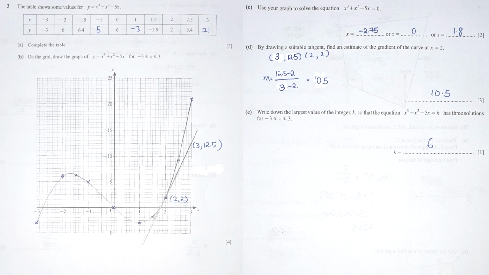Use your graph to solve the equation x cubed plus x squared minus 5x equals 0. X cubed plus x squared minus 5x is actually your y here. So when y equals 0, your x is actually negative 2.75, 0 and 1.8. If your answer is slightly different from mine, no worries. As long as it falls within the acceptable range, you should have no issue securing the full marks.